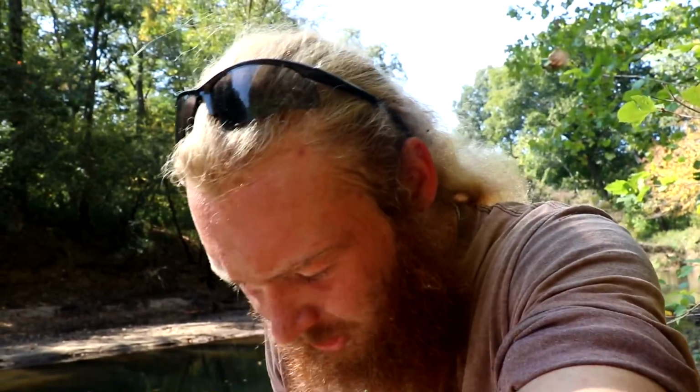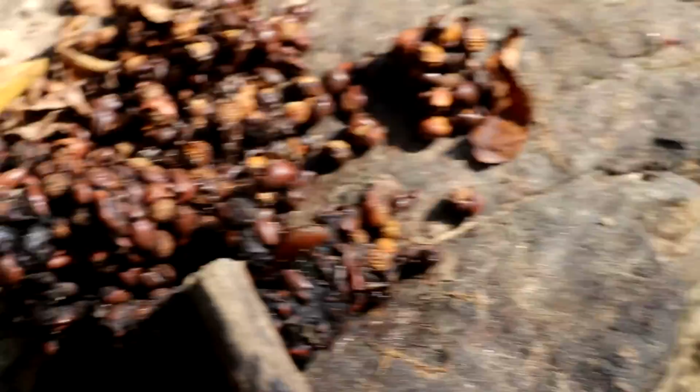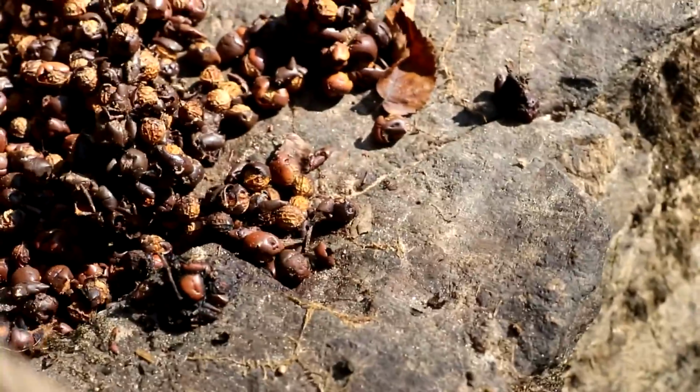So we'll observe something kind of interesting here. Here's some, looks like coon scat, and there's something interesting about it. So if we zoom in on here, we see all kinds of different seeds and stuff in there. Those are omnivores, so where'd it go?